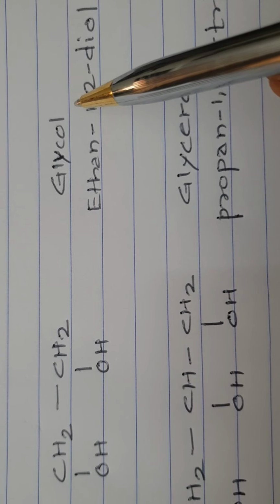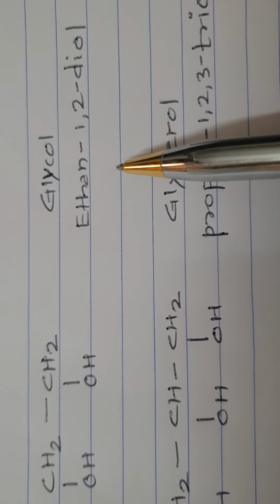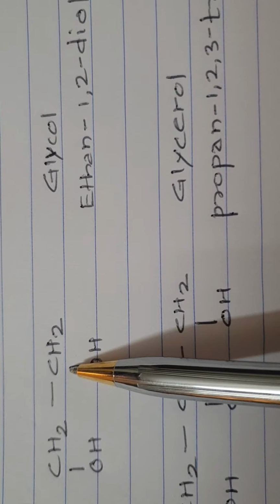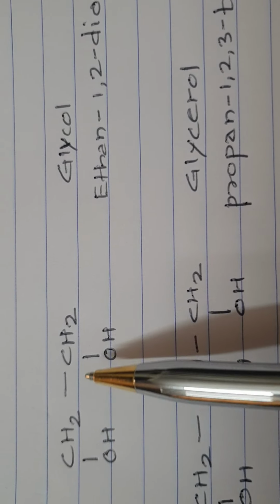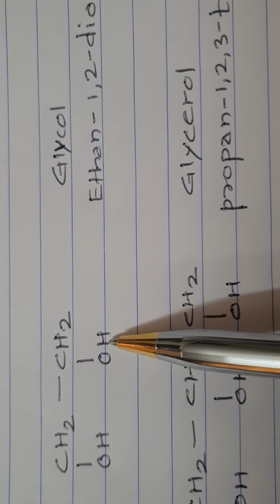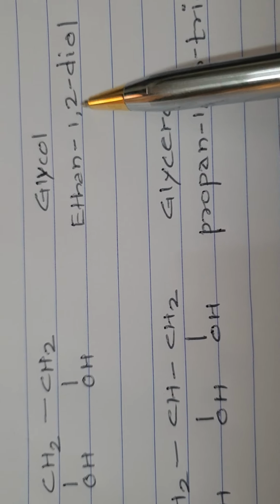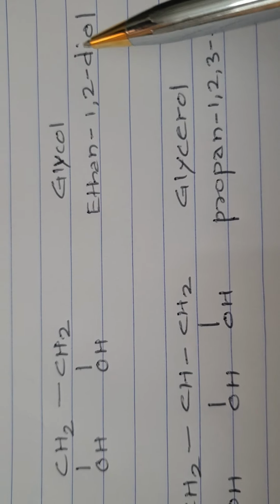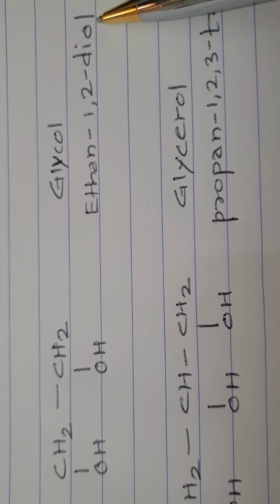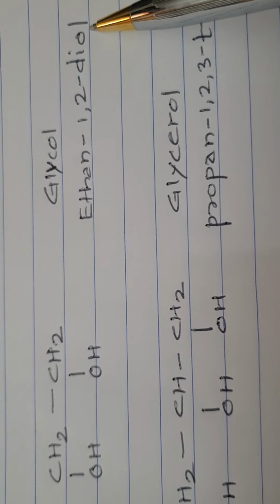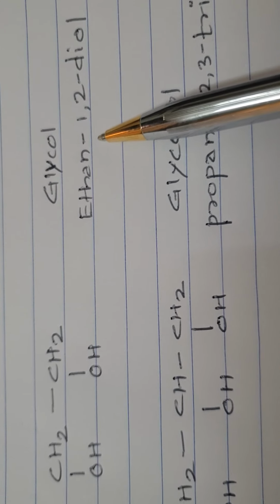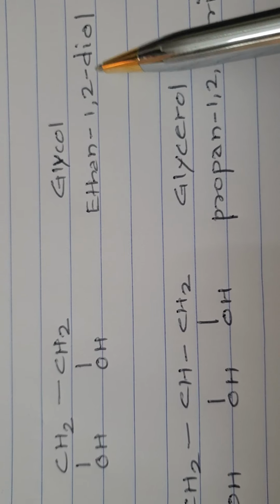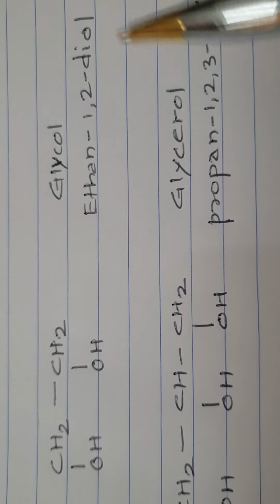This is glycol. Whereas according to IUPAC nomenclature, it will take the name ethane for the word root. On the first carbon atom as well as on the second carbon atom, I have a hydroxy group attached. So there is 1, 2, and since there are two hydroxy groups attached, it takes di, and ol for the functional group. Hence, the name of the compound is ethane-1,2-diol. Ethane-1,2-diol. Let's take up the next one.